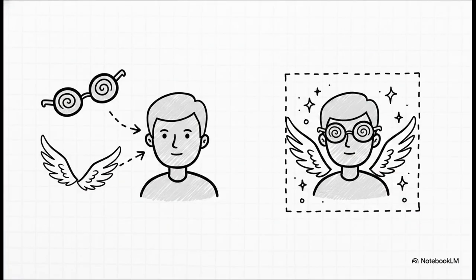The really wild part is that you can completely remix a scene by uploading specific items, like, say, pizza glasses or angel wings, and telling the AI to apply them to your subject. You literally tag the woman in your video, tag the glasses you uploaded, and just type, put the glasses on the woman. That's it. The AI handles the tracking, the lighting, the perspective, totally automatically.